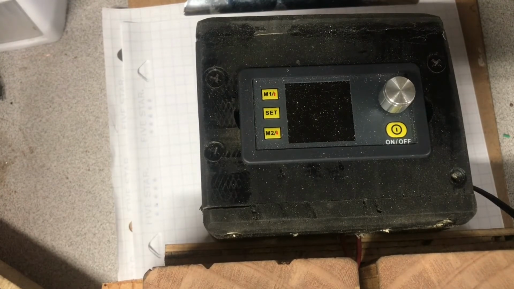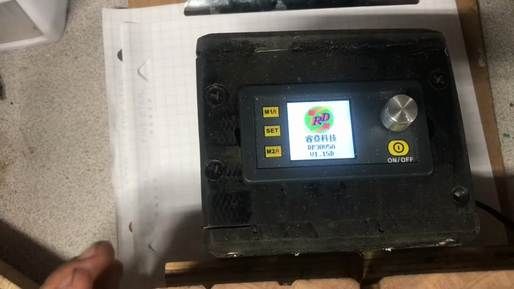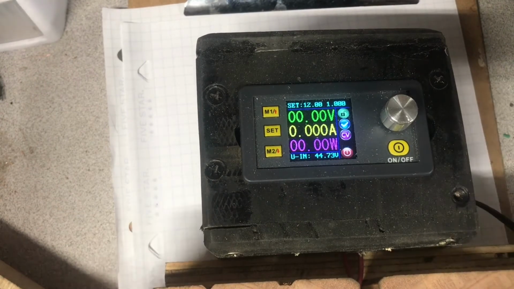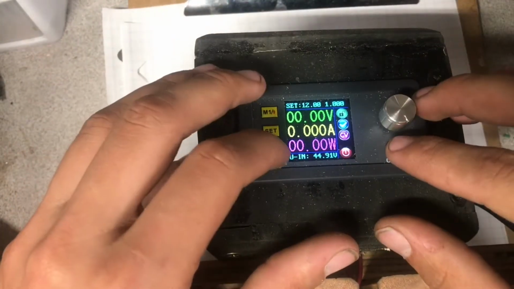The power supply. There we go. Okay, now this is starting up. Now let's find a load to power. Well, anyway, I'll find a load in a second.